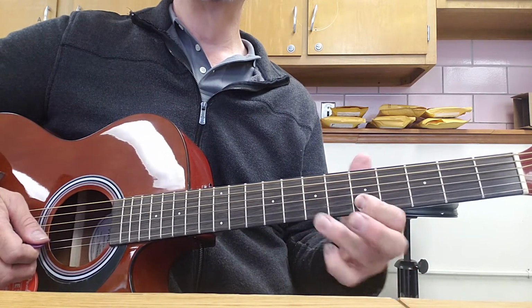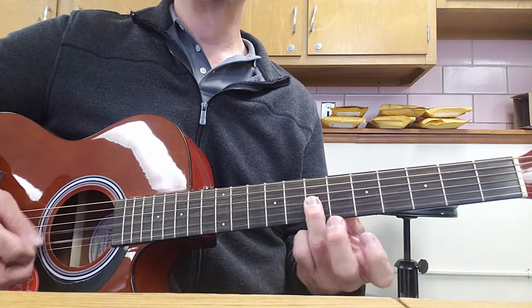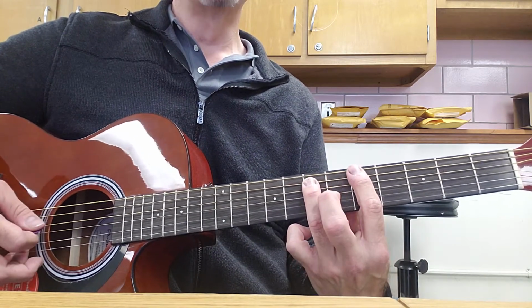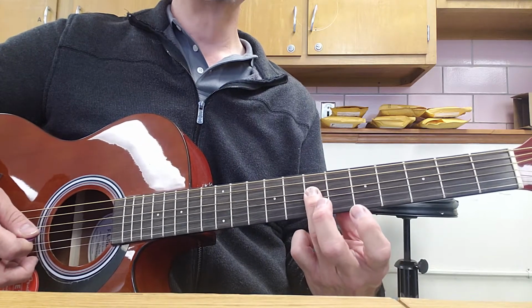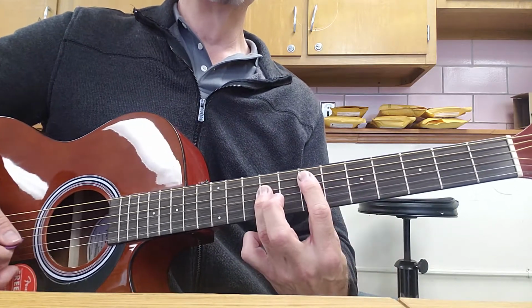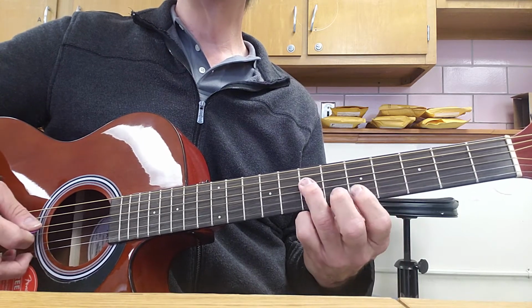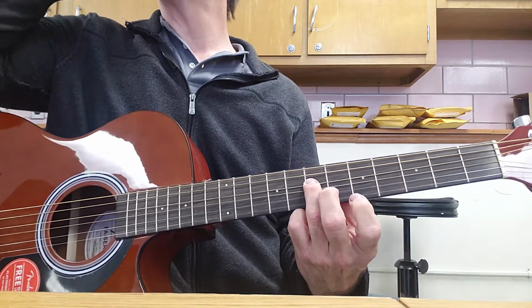So after my 5 chord, I'm going to go back to my 4 chord tone, and then my chord progression goes back to the 1 chord, and then it goes back up to my 5 chord one more time, and then I'm back to the beginning of the pattern.